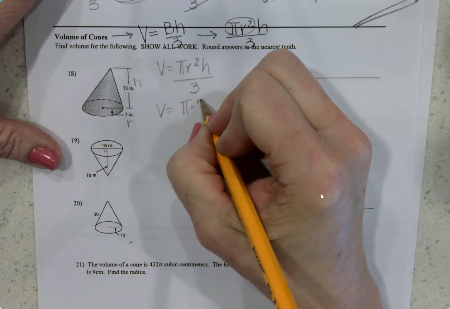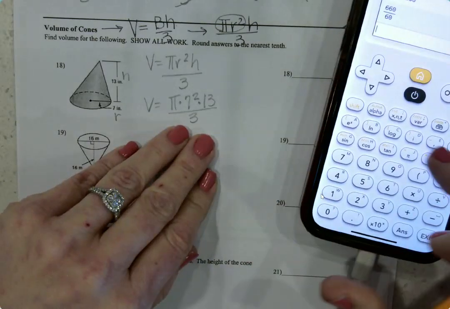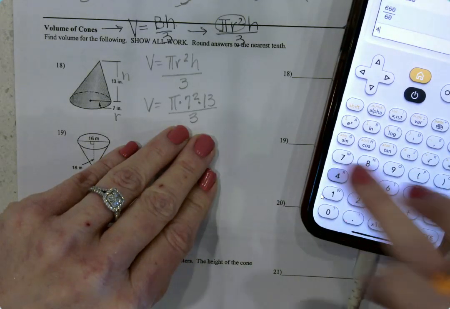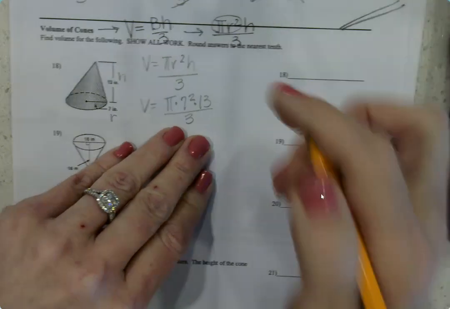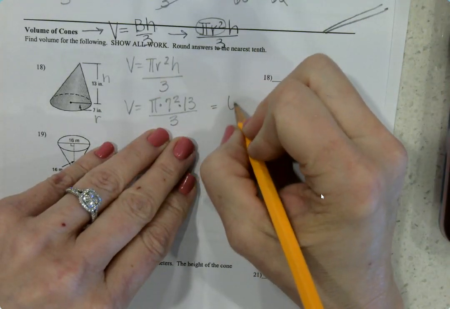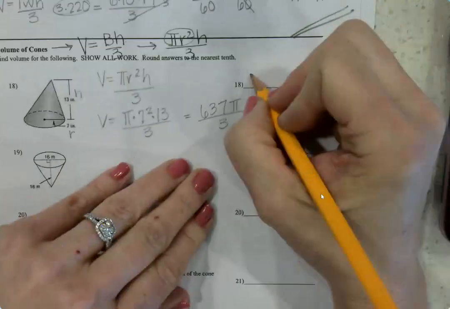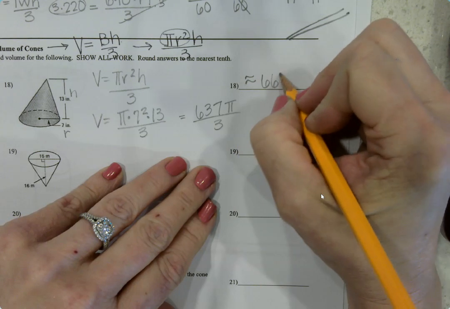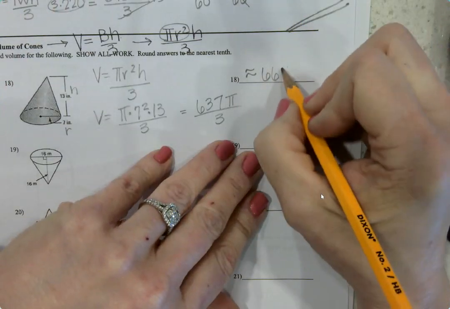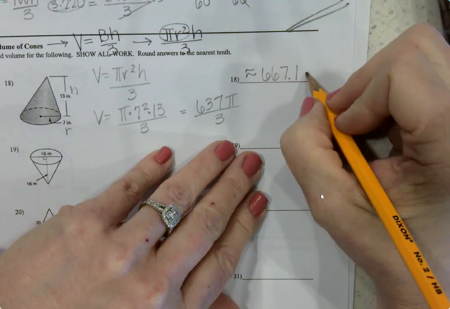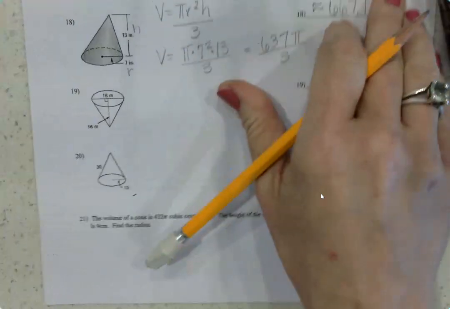Volume is pi times 7 squared times 13 divided by 3, and then we just pop that in the calculator. So let's see, 49 pi times 13 all divided by 3. We'll get 637 pi over 3, which is approximately 667. Oh, I got a little ahead of myself there. 667.1 inches cubed.